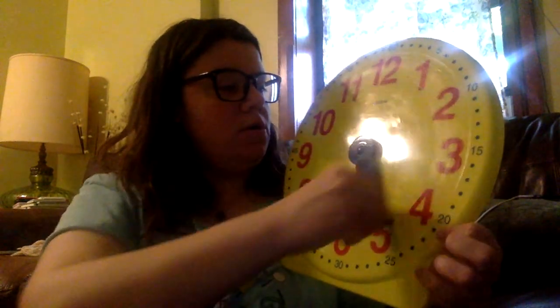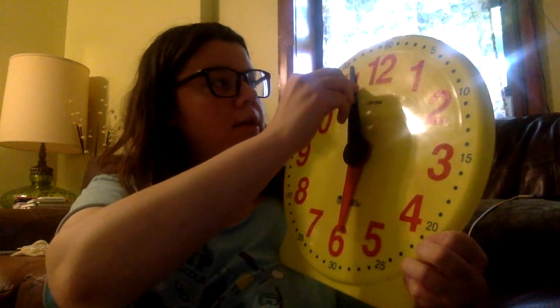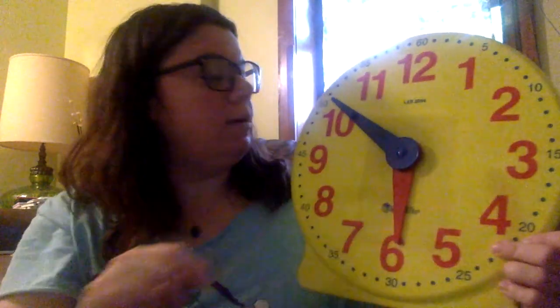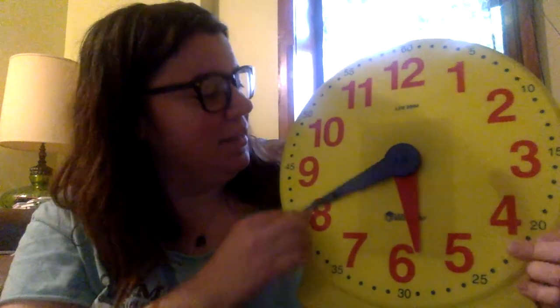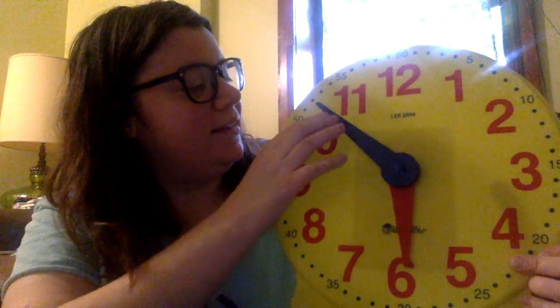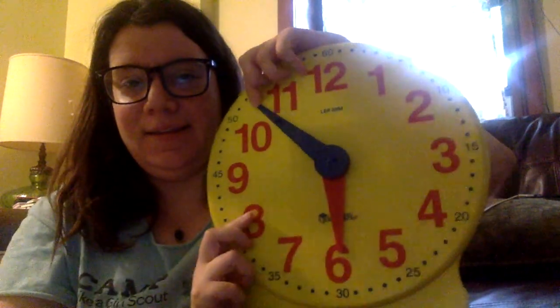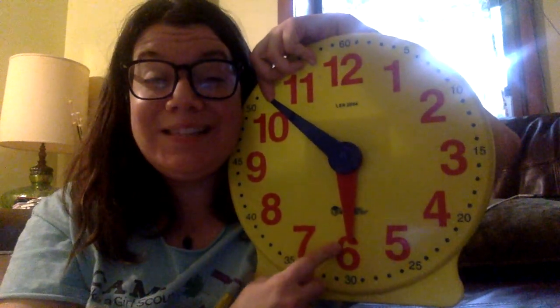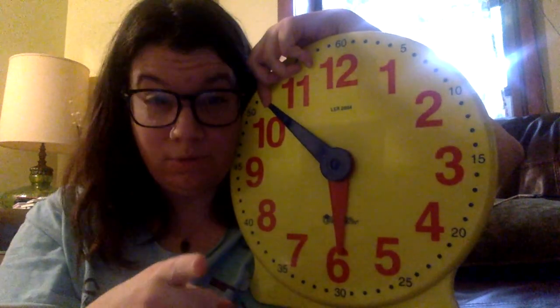And one more. Let me get it to that, that'll be good enough. All right, well that works. Time roulette. Okay, so again, it's probably not going to stay there. I'm going to have to hold it like that. Okay, so again, even though it looks like it's pointing to the 6, it's not. It's not at the 6 yet.